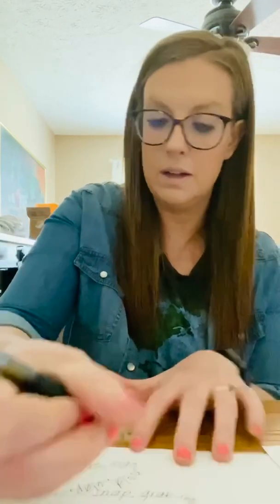Since this shape is kind of curvy, some of my words are kind of curvy as well. Let me show you what I have so far.